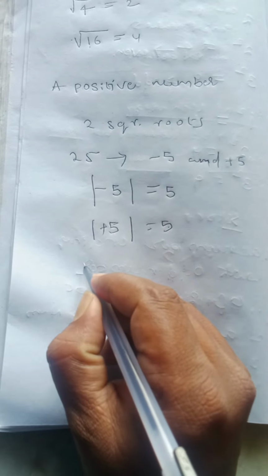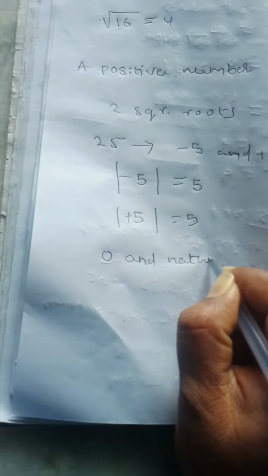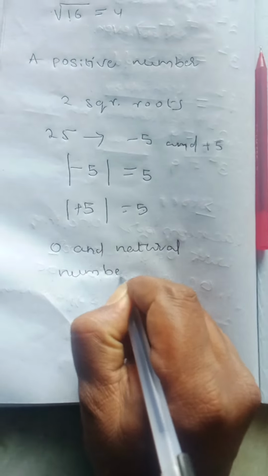Whole numbers means 0 and natural numbers.